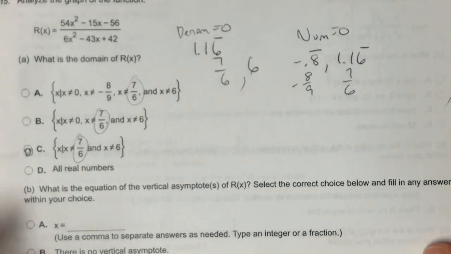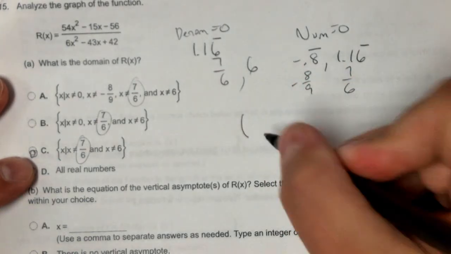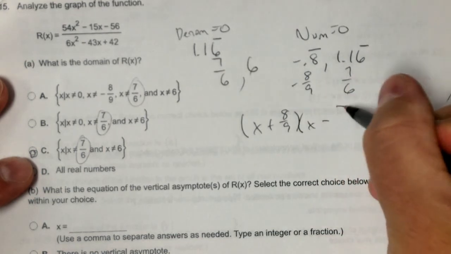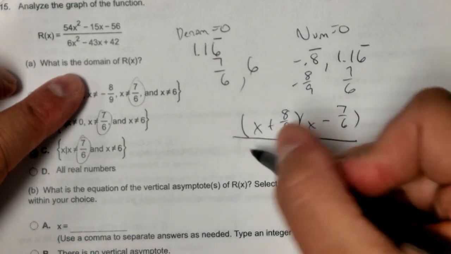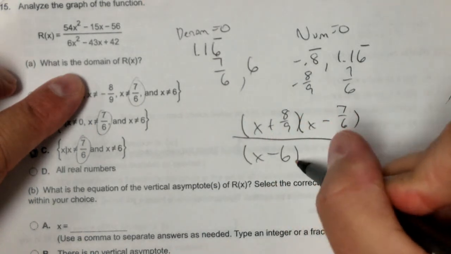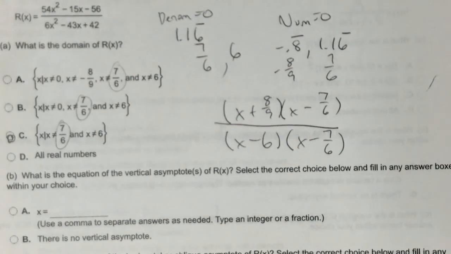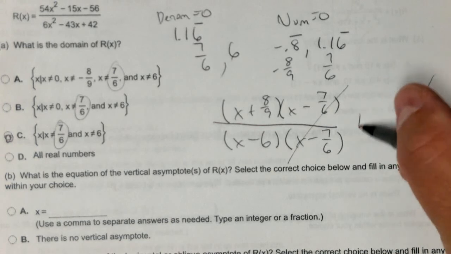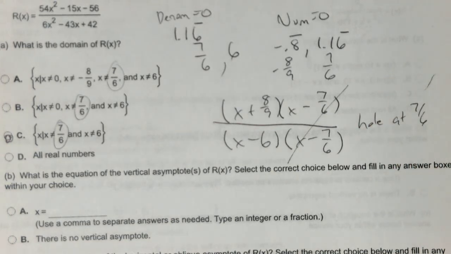So what that tells me is this could be x plus 8/9 times x minus 7/6 over x minus 6, x minus 7/6. Okay, and then these cancel out, and so there'd be a hole in the graph at positive 7/6.